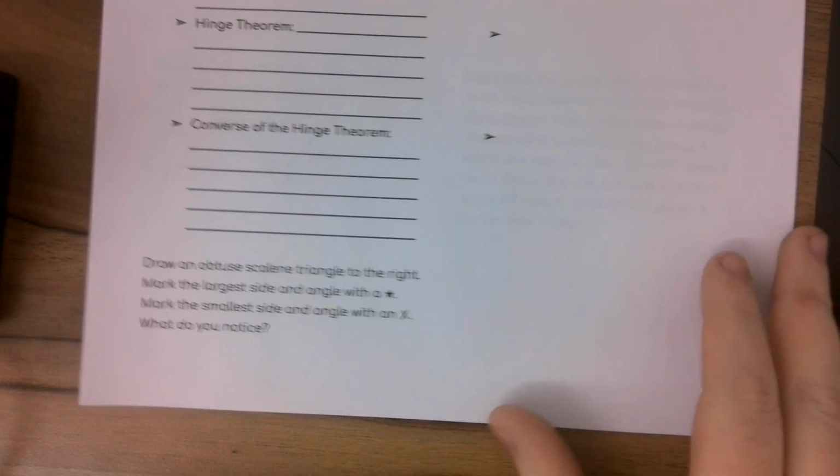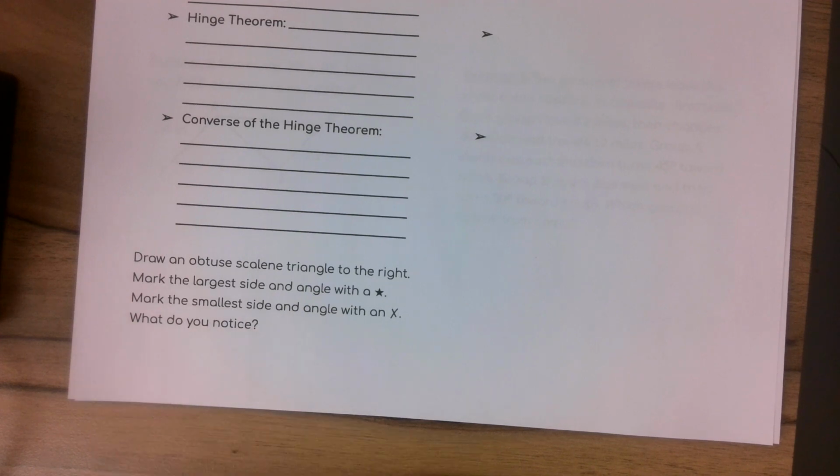Let's start at the bottom of the first page. Down here, we have a task. Draw an obtuse scalene triangle to the right. Mark the largest side and angle with a star. Mark the smallest side and angle with an X. We want to see what we notice.